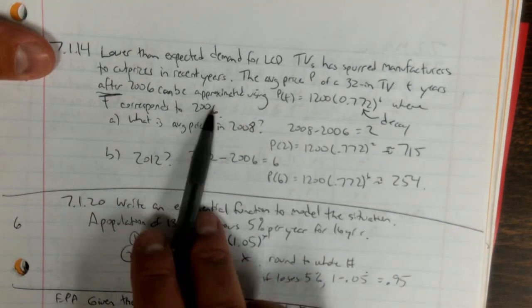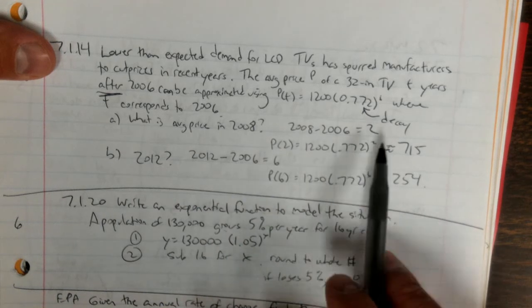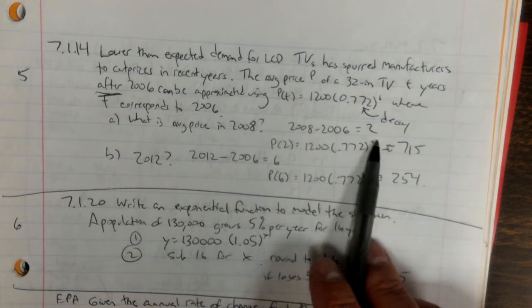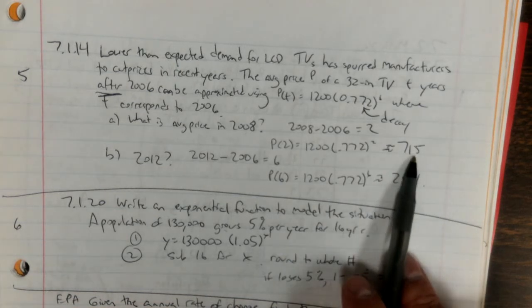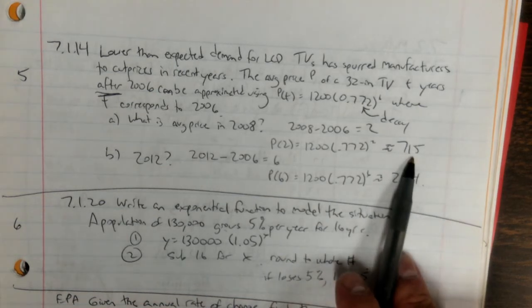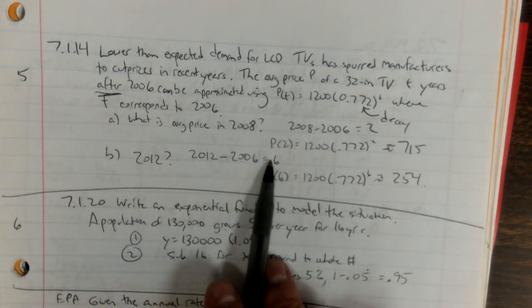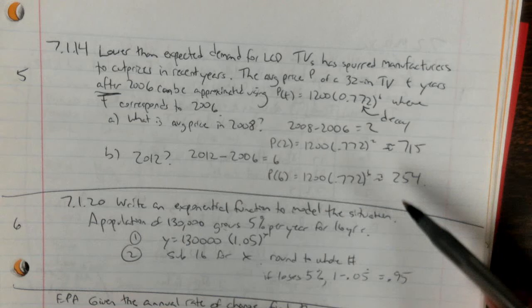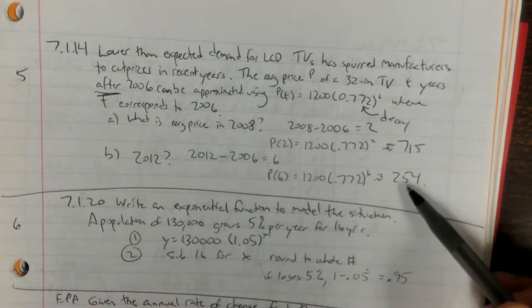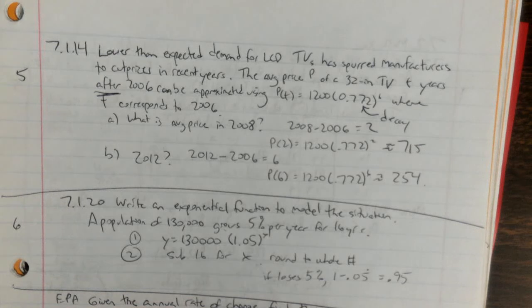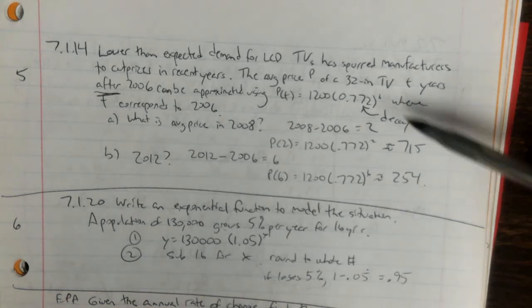So you subtract these to get 2, and then 2 is your exponent. So you do 1200 times 0.772 squared, which is about $715. But then for 2012, you'd have to subtract to get 6 and plug it in. And this time you get $254. So there's quite a big difference on that. So the price went down later in time, which is what you would expect if it's decay.